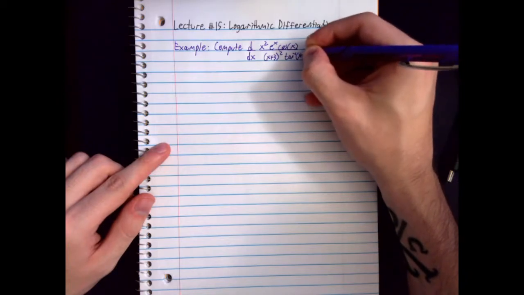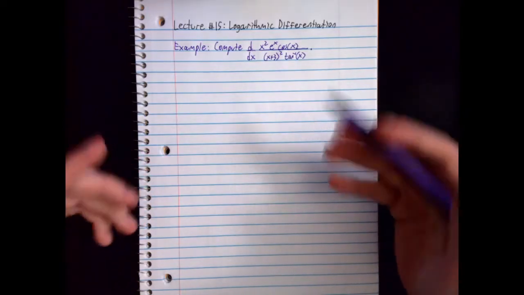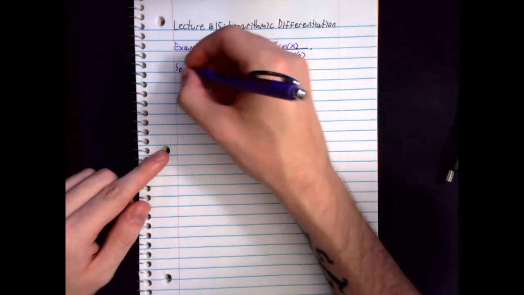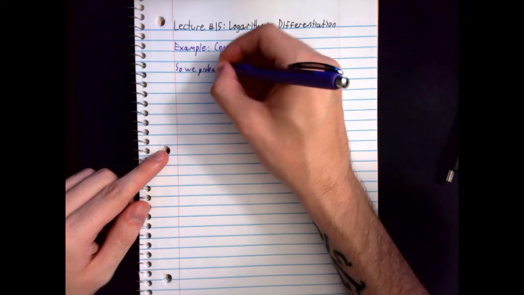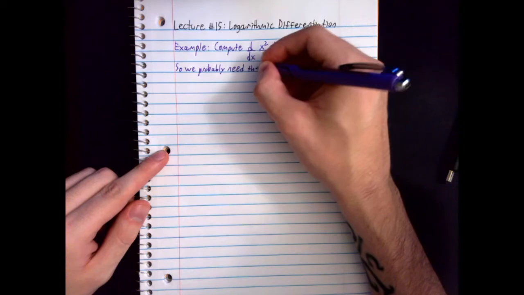We'll get spicy. Okay, so if you want to compute this, we'd probably need to use the quotient rule.